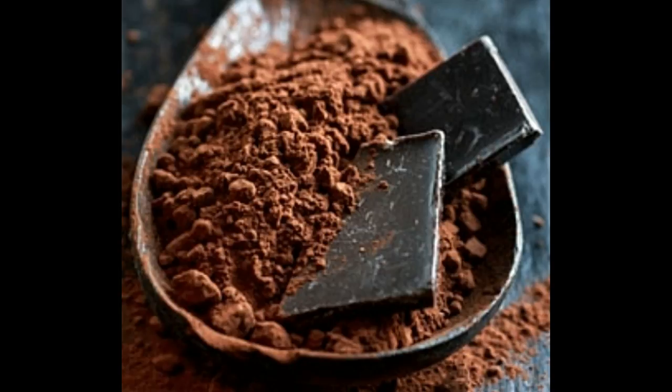Substitutes for cocoa powder. Baking chocolate. 1 ounce of unsweetened baking chocolate is equivalent to 3 tablespoons of natural unsweetened cocoa powder, and if used, the fat component of the recipe has to be reduced by 1 tablespoon.